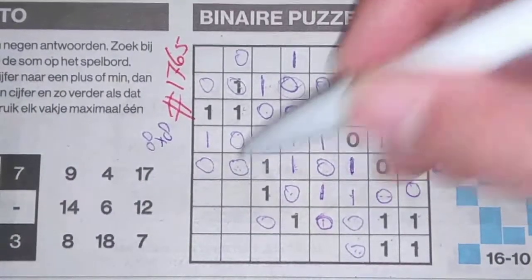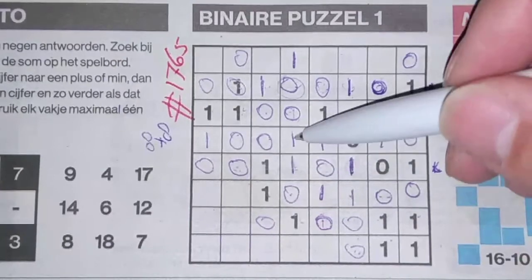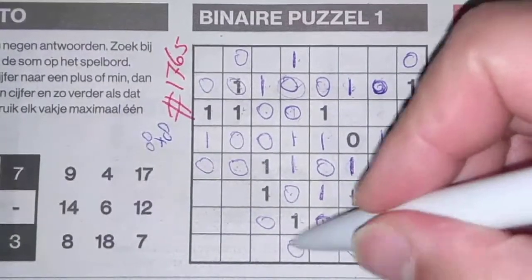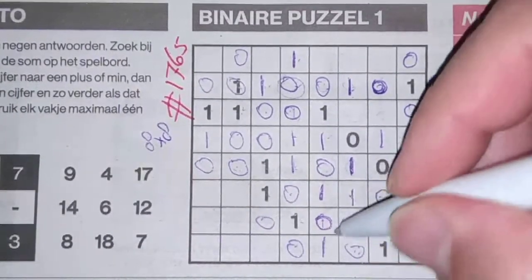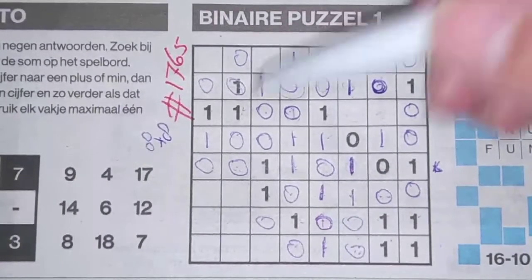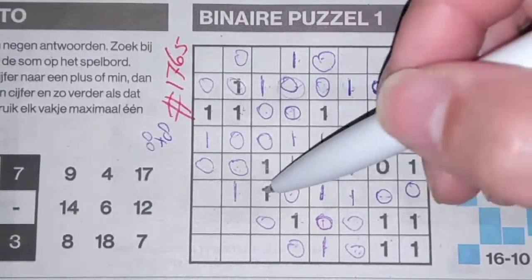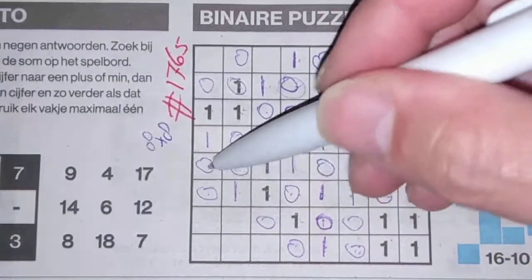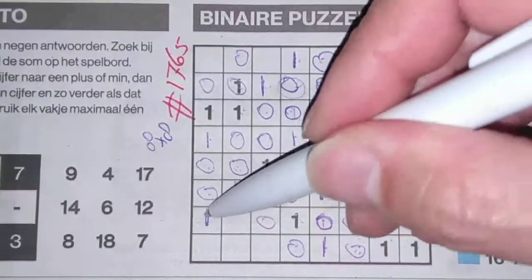1, 2, 3, 4, 4 ones, so the rest are zeros. Between 2 zeros comes a 1. 1, 2, 3, 4, 4 ones, so the rest are zeros. Double zero here 1, there 1. Double 1 here and zero, there no. Double zero here 1, there 1. 1, 2, 3, 4, 4 zeros, so the rest are zeros.